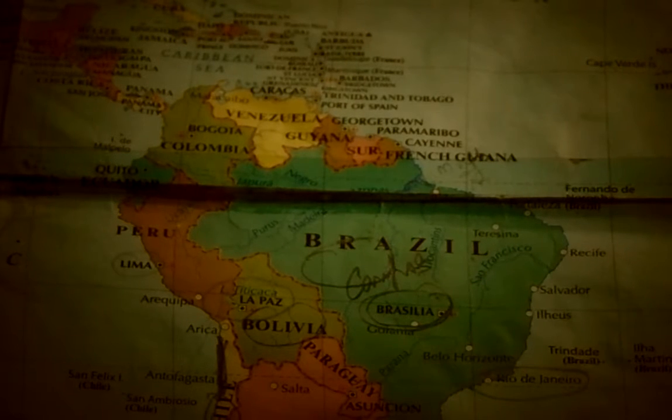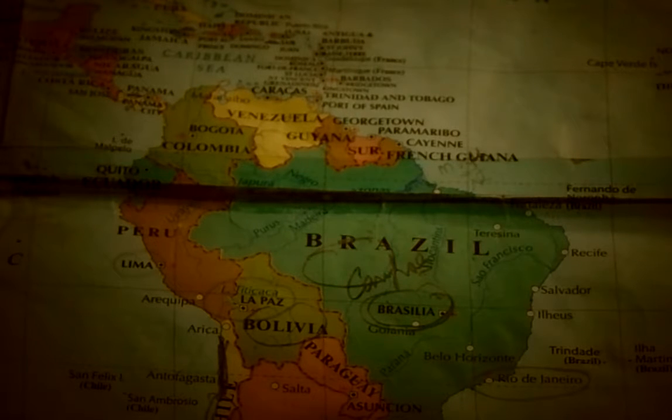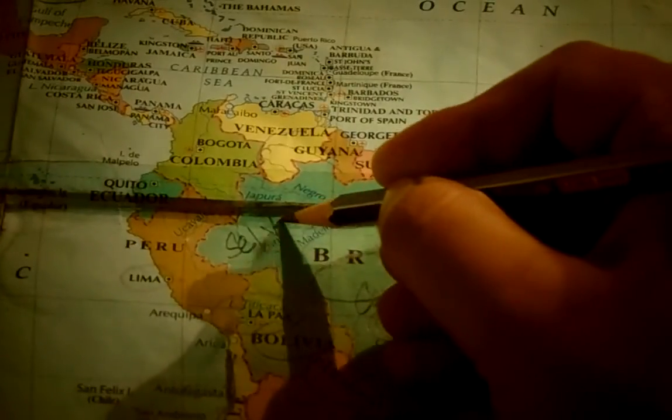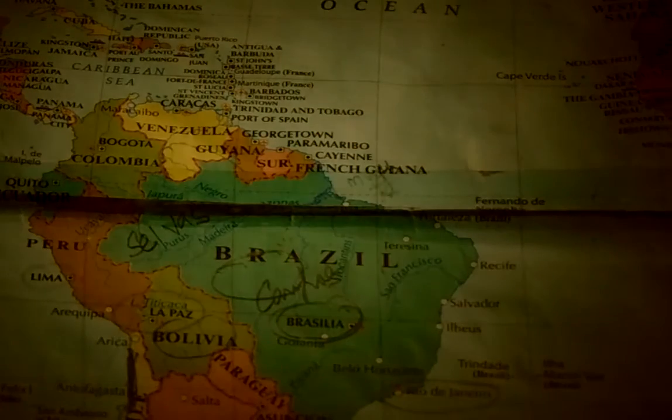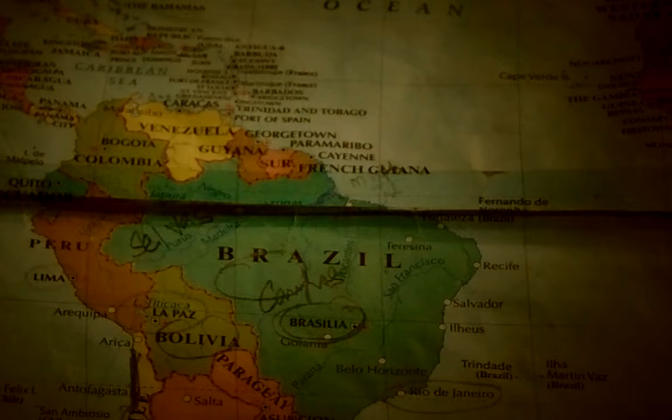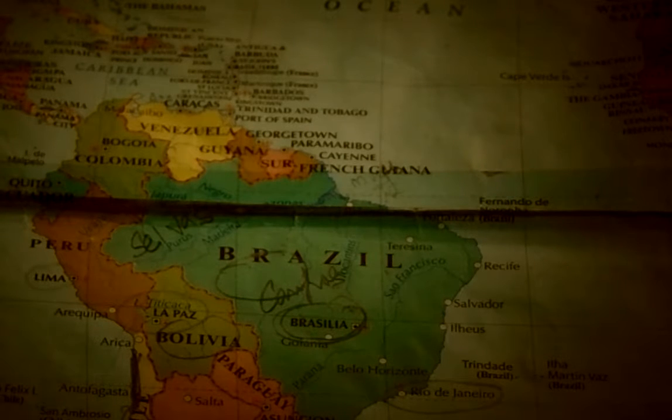One of the grasslands in Brazil is called Campos. Selvas, S-E-L-V-A-S, is also a grassland in Brazil, as well as Campos.